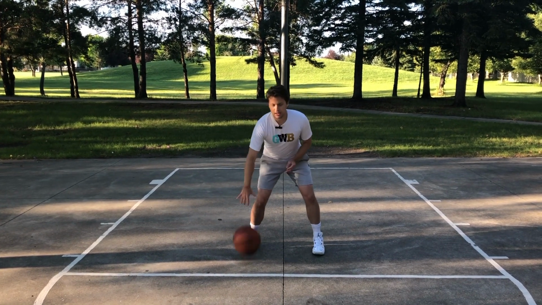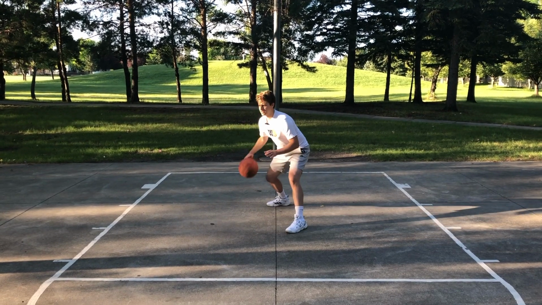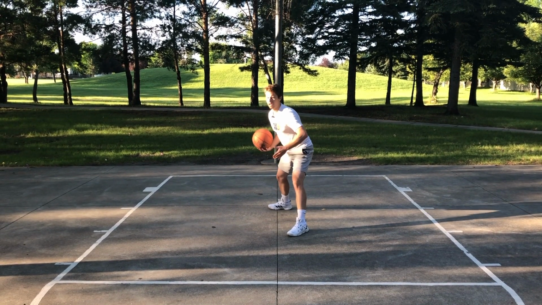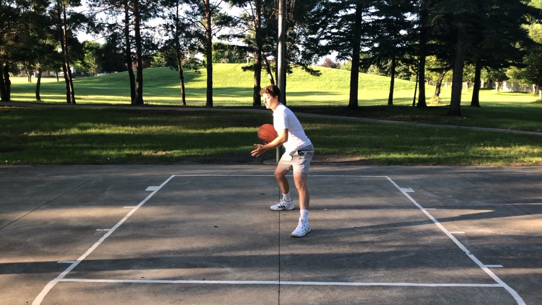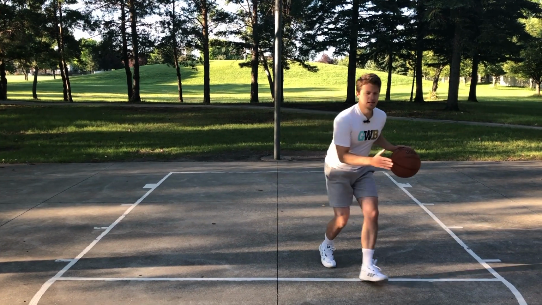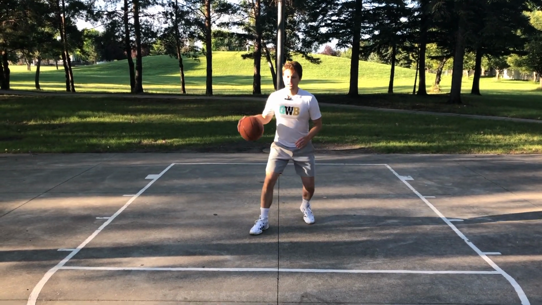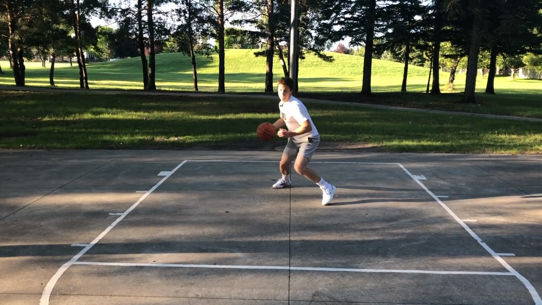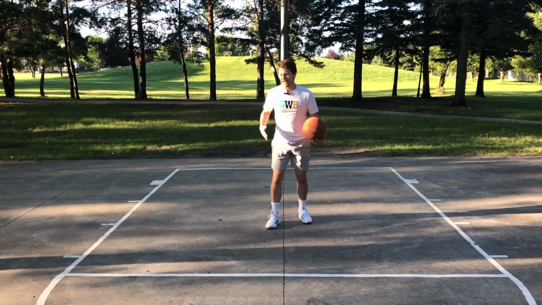So again, if we get into that drop stance and I'm protecting it, at this point when I'm pulling that ball back, if my defender overcommits, maybe goes for a steal, if I have space, I can go with a push cross and attack the basket, get downhill that way. So you're setting up your defender, boom, and then you're going to attack, again, if they overcommit and you have space.